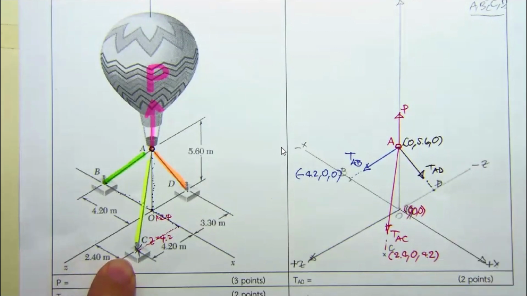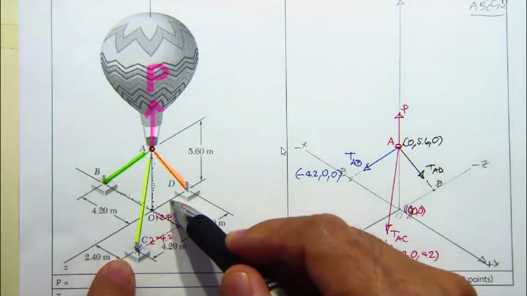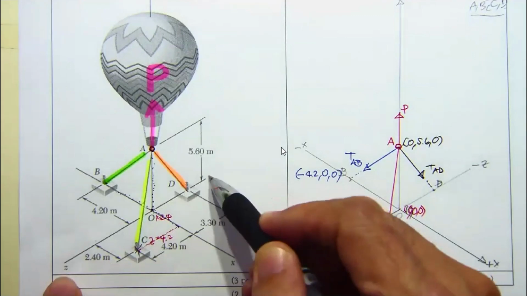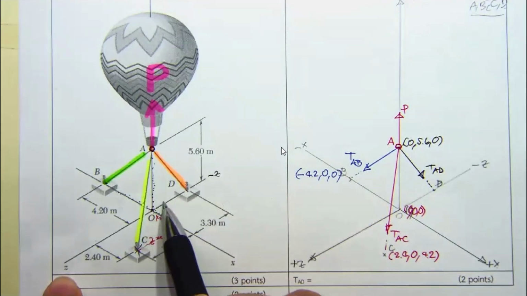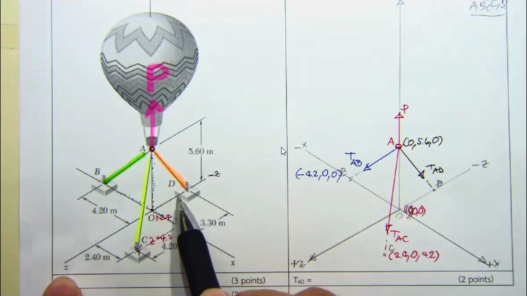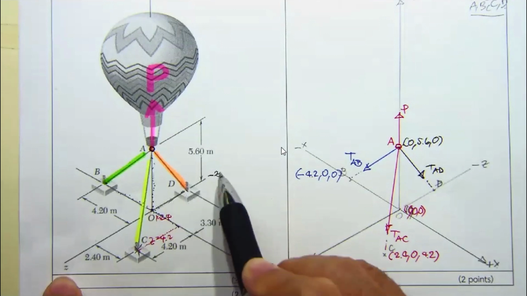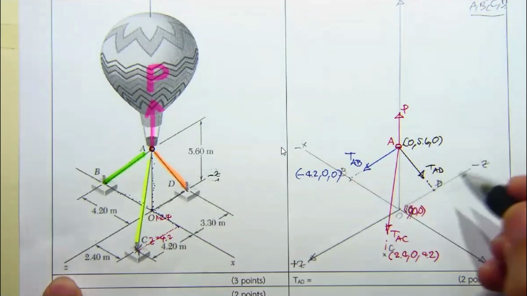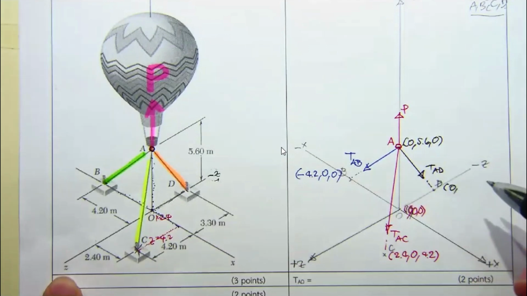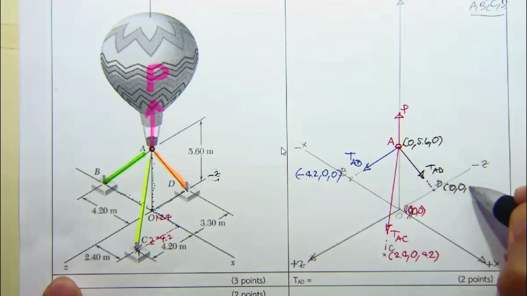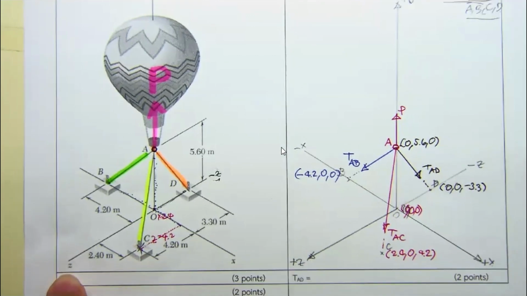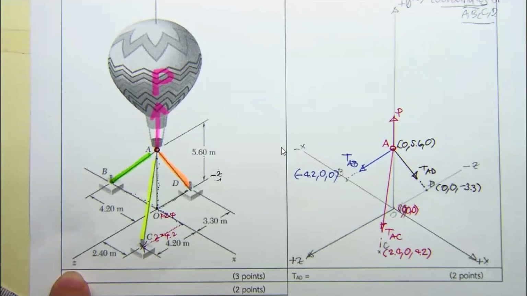Now, the last one. You just walk along this line. This is in minus z. How many meters do you walk? 3.3 in the negative z. So you have x equal to 0, y equal to 0, and z equal to minus 3.3. This is for the third point. You got to draw a good free body diagram.